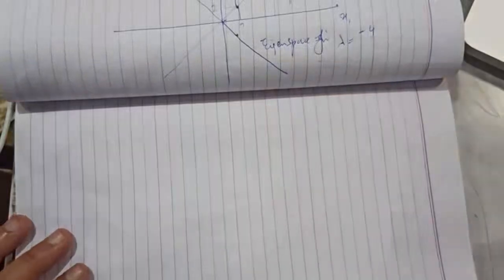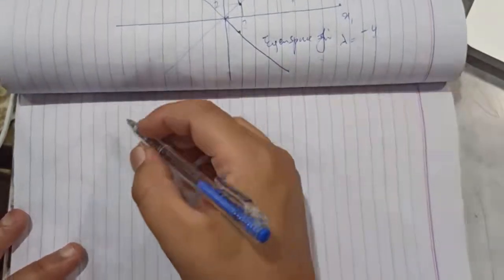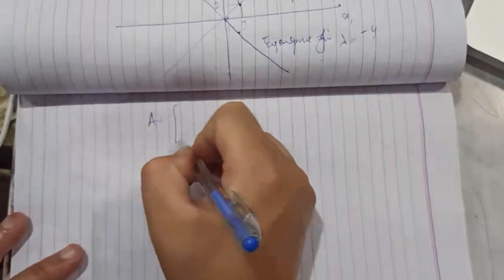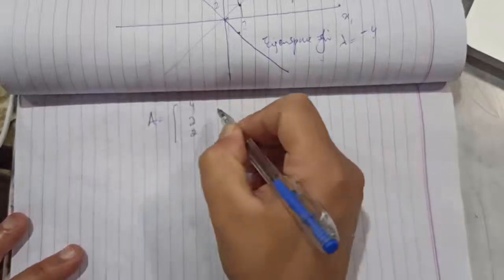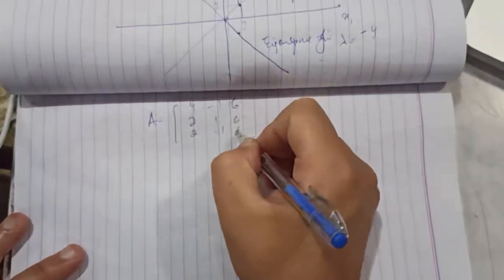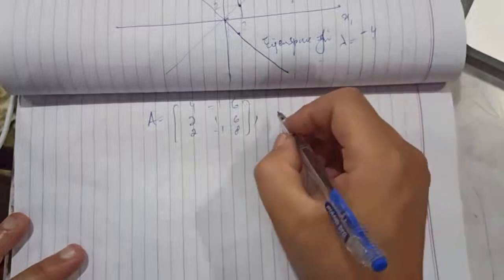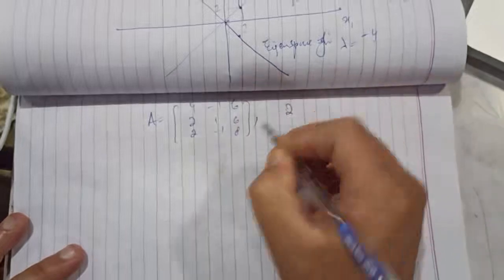Okay, now again we can be asked to find the basis for an eigenspace. Say our matrix A is 4 2 2, -1 1 -1, 6 6 8, and we've been given one of the eigenvalues, which is 2.